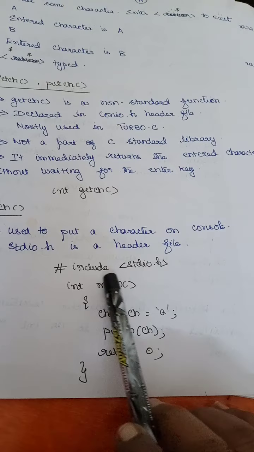So the conio.h header file will not be supported in your Linux platform. It's not part of your C standard library. Again, this does the same thing as getchar, but the only difference is that it immediately returns the entered character. It will not wait for the enter key.